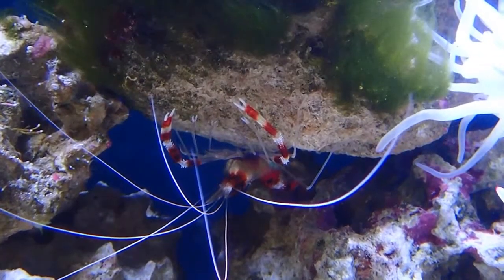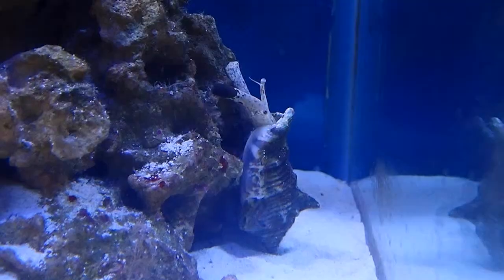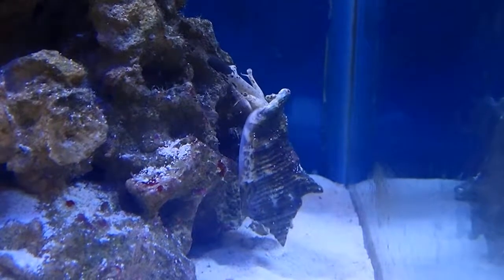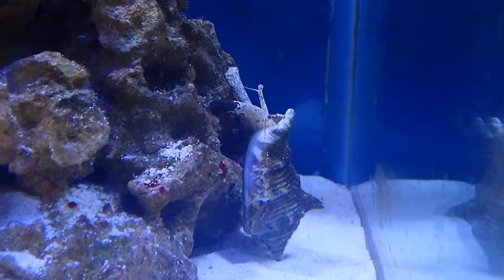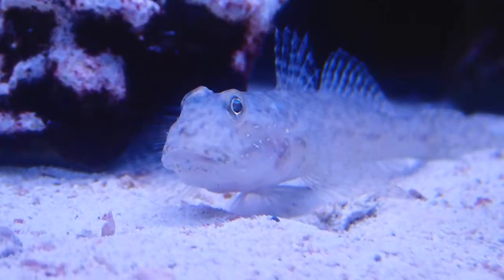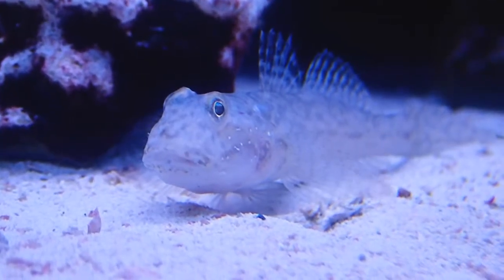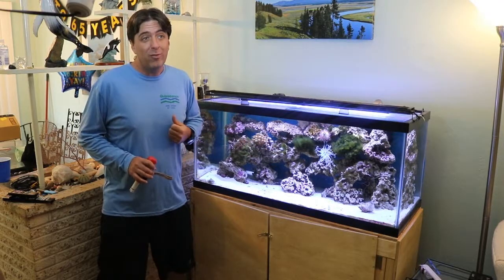It was cool, I was watching the conchs do some crawling and like rock climbing, which is really kind of neat as they try and access algae, which I find very fascinating. But otherwise, everybody's doing really well, and I'm hoping to put the sharp-nosed puffer in here soon.